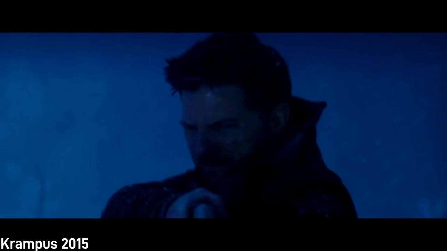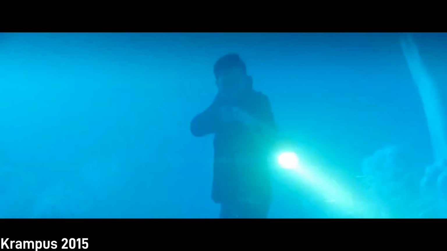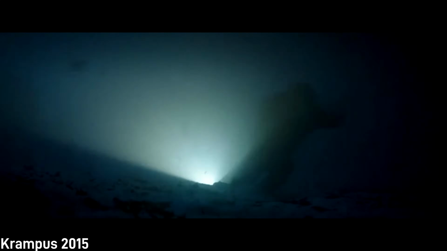There is also an unseen creature hidden in the depths of snow that grabs people and pulls them under. We see this creature try to capture Howard earlier on in the film, but is stopped by Tom.